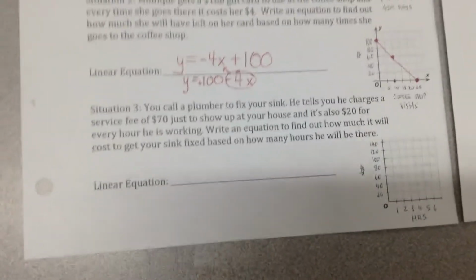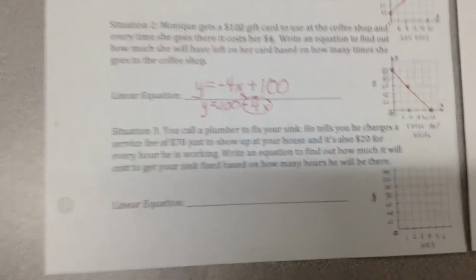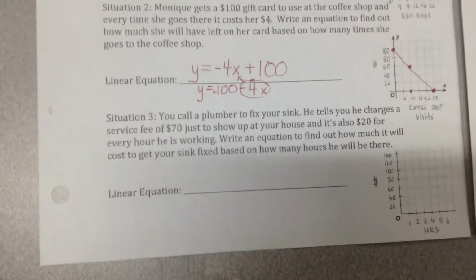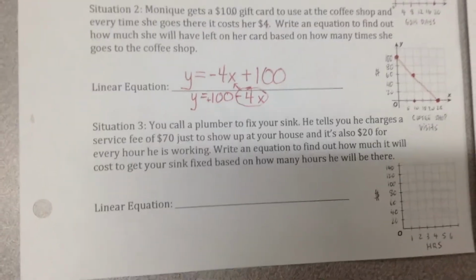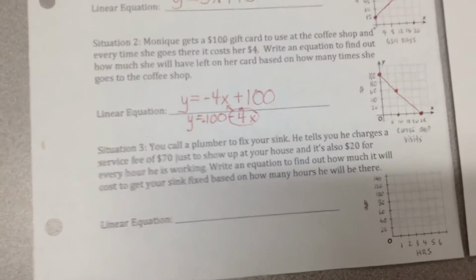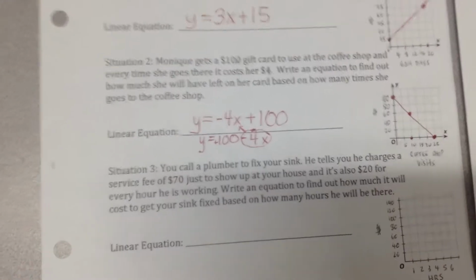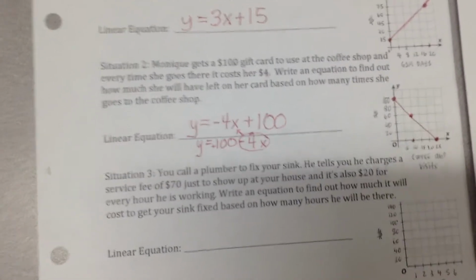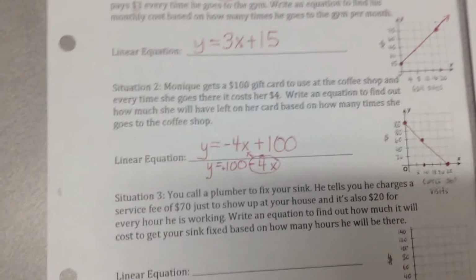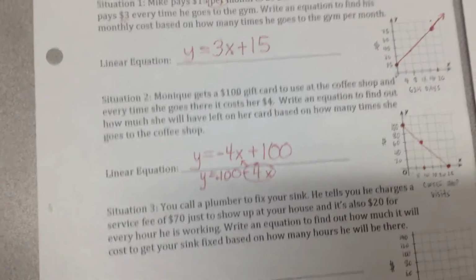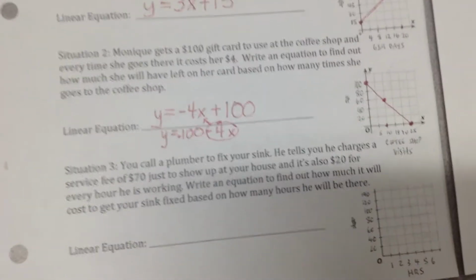Okay, our last one. You call a plumber to fix your sink. He tells you he charges a service fee, again, listen to that fee of $70, and that's just to show up at your house. He's not going to come out and look at your house, your plumbing for free, and then not get paid for it. That's why people that do business like that will charge you a fee just to show up, because they don't want to work for nothing.